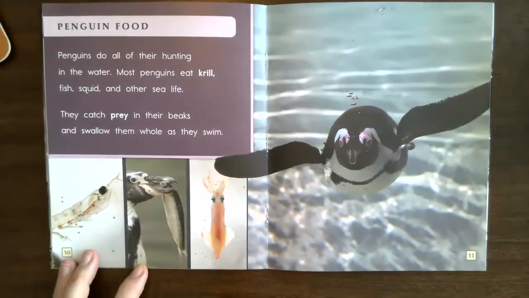Penguin food. Penguins do all of their hunting in the water. Most penguins kill krill, fish, squid, and other sea life. They catch prey in their beaks and swallow them whole as they swim.